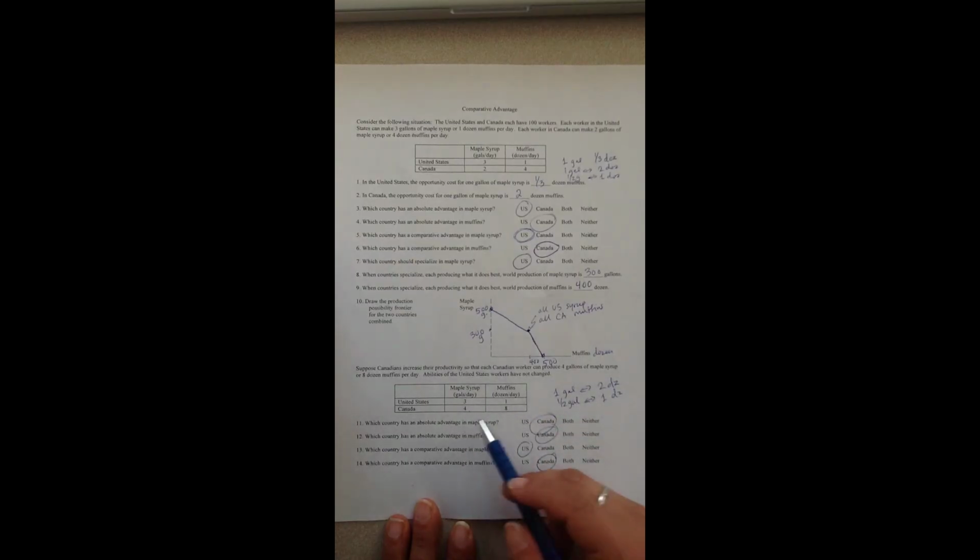So here we have a case where one country, Canada, has the absolute advantage in both, but they don't have the comparative advantage in both, because you could never have the comparative advantage in both. You then have to really look at the opportunity cost and see which one has the lower opportunity cost. So that's the worksheet. If you have any questions, please ask them.